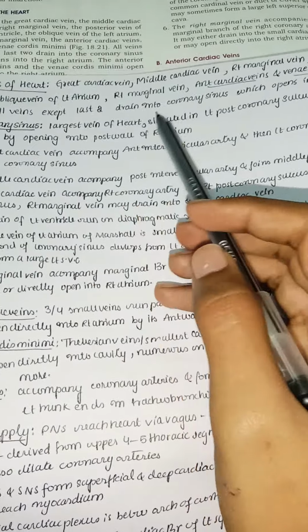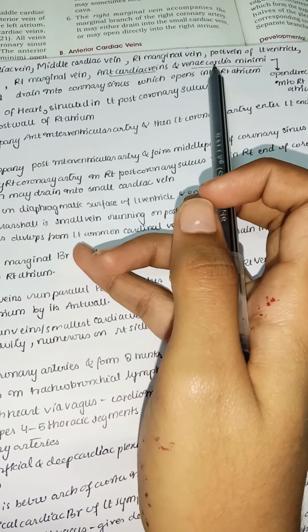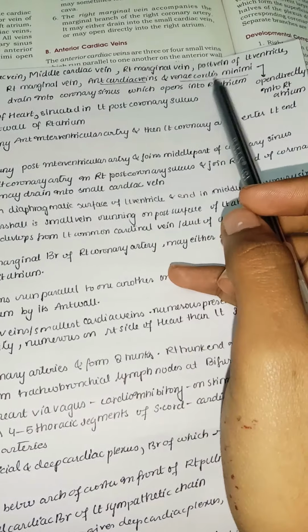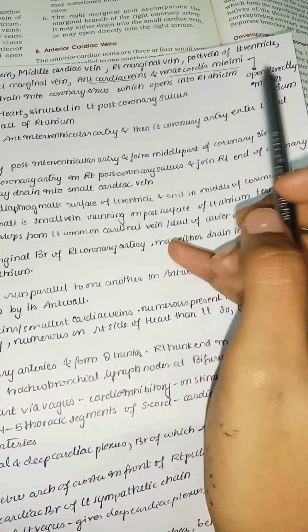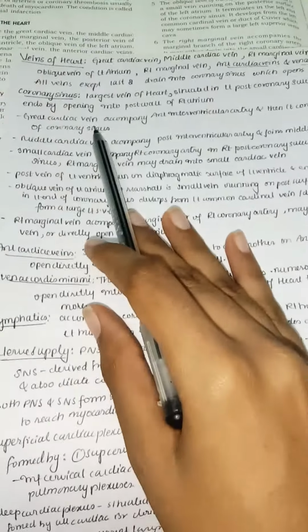All these mainly drain into the coronary sinus, but the last two, the anterior cardiac vein and venae cordis minimae, open directly into the right atrium. These are the two points which you need to remember: anterior cardiac vein, venae cordis minimae, open directly into the right atrium. All other veins are opening into the coronary sinus. So we'll see what is the coronary sinus.